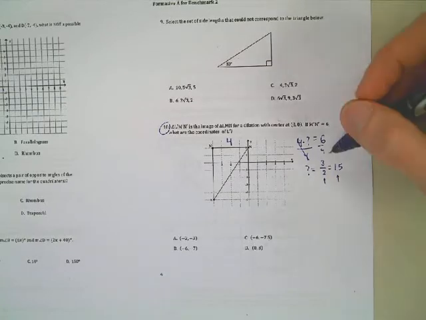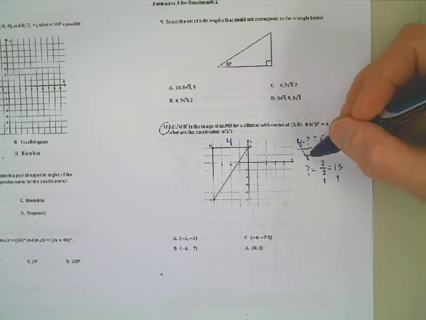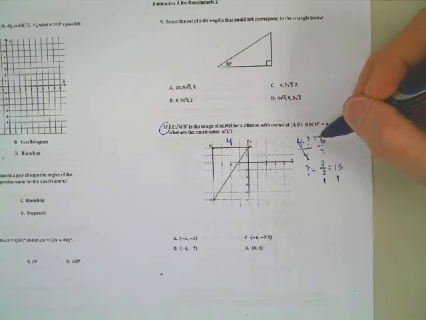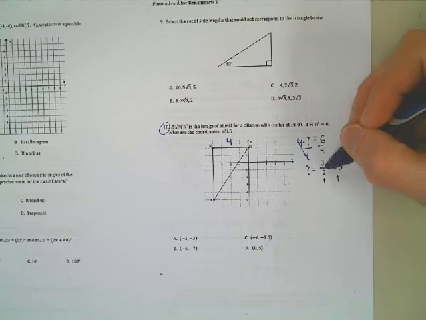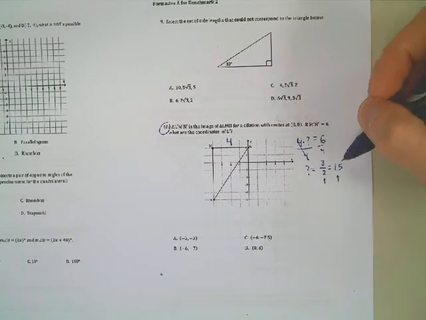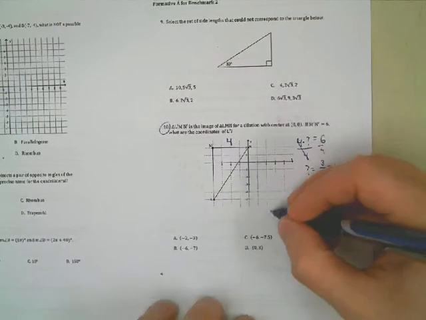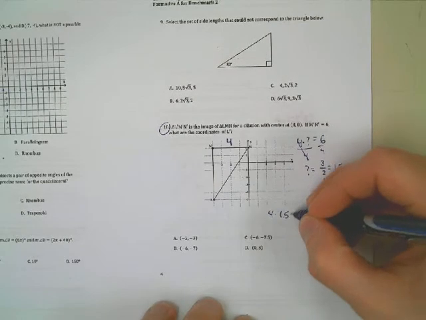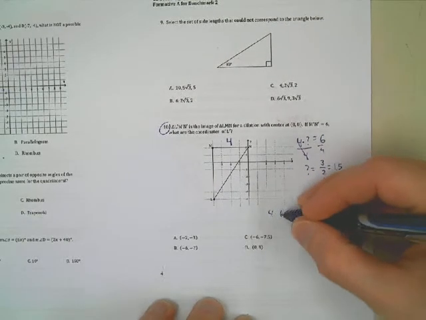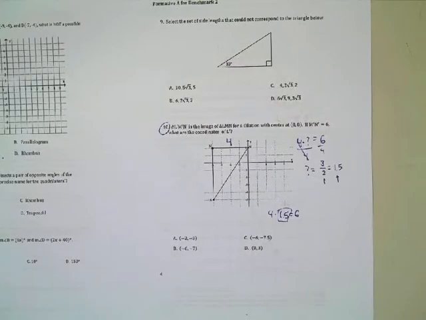Well, 4 times our scale factor gives us 6, so we divided both sides by 4. 6 divided by 4 is 3 halves or 1.5. So if we take 4 and multiply by 1.5, we get 6. That's our scale factor, the thing we use to make that dilation happen. Questions on that?